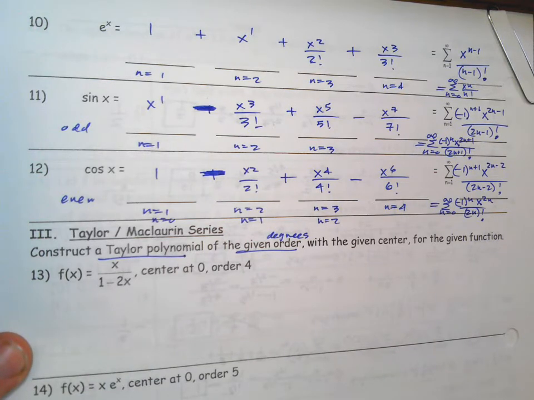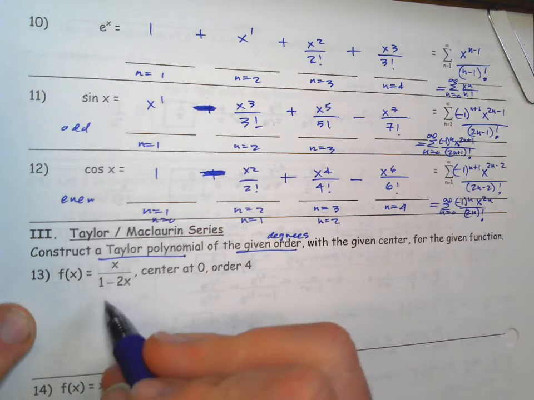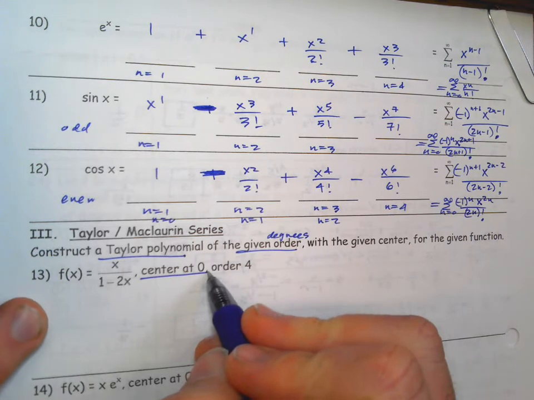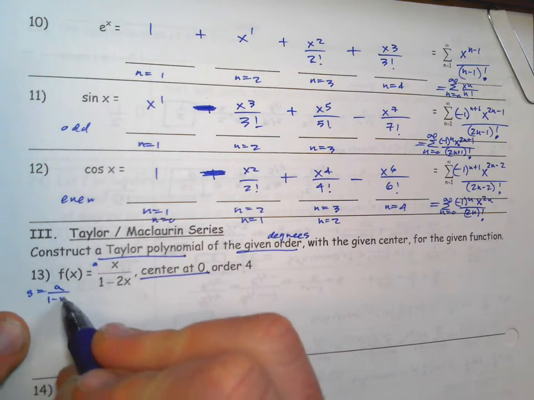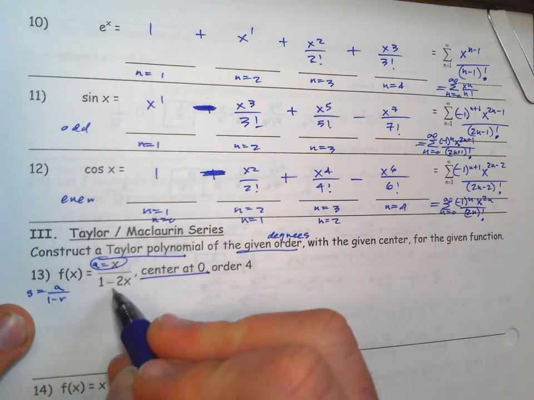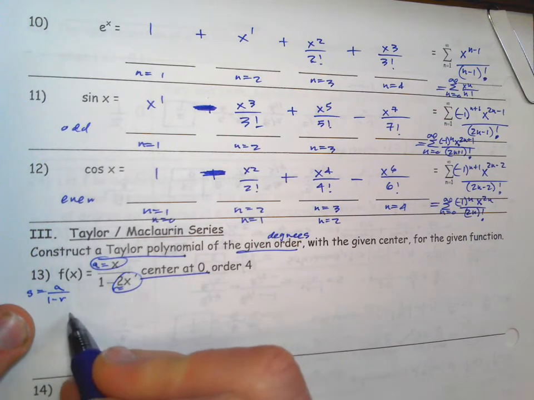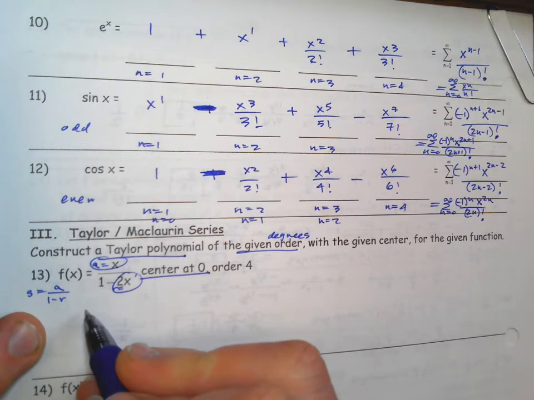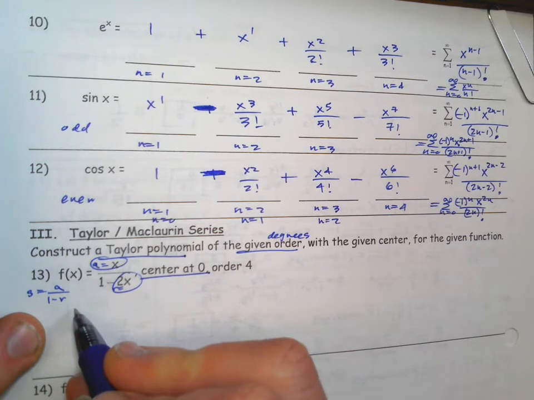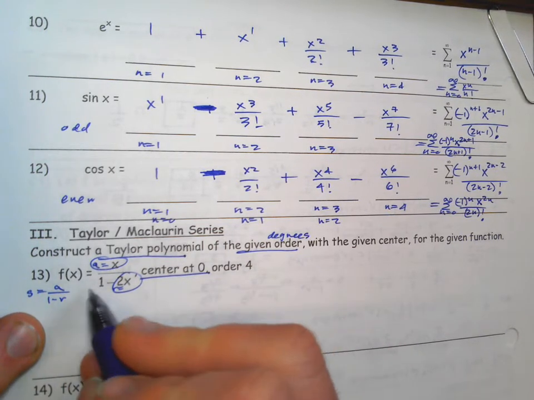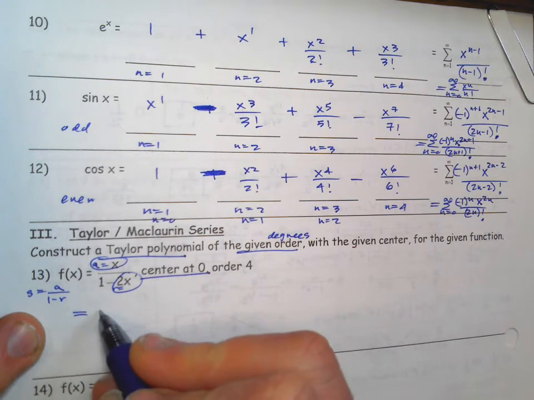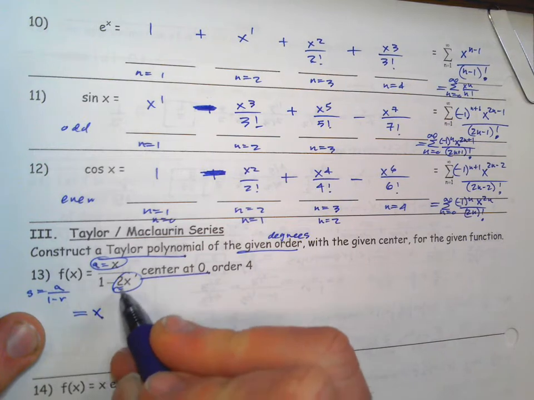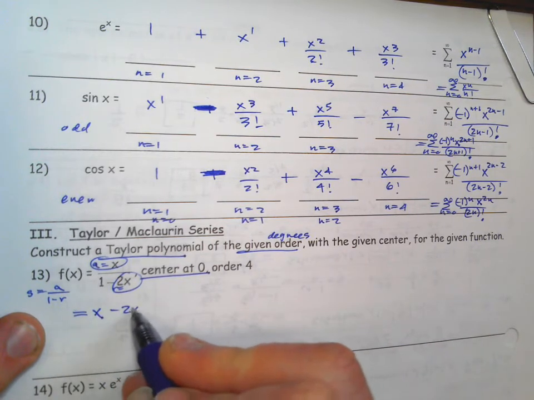we could build it. Since this is centered at 0, I could just say, I'm going to do this as S equals A over 1 minus R and say, okay, well, that's A, R equals 2x. So the series is going to be x multiplied by negative 2x is minus 2x squared.